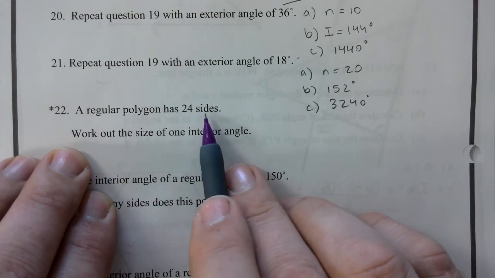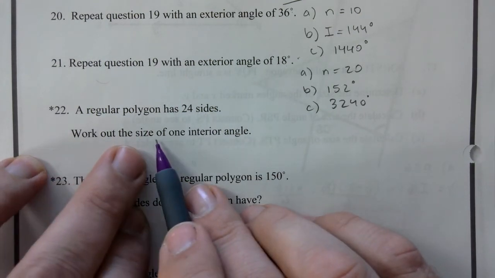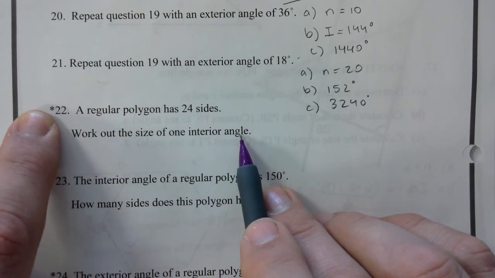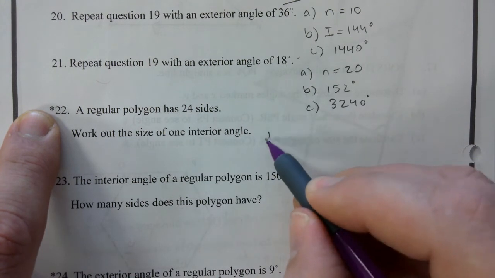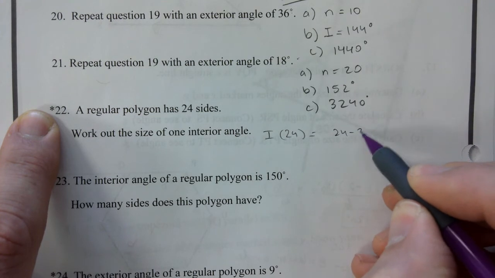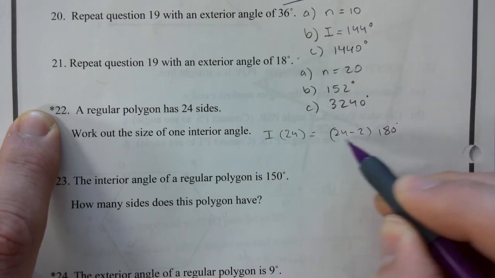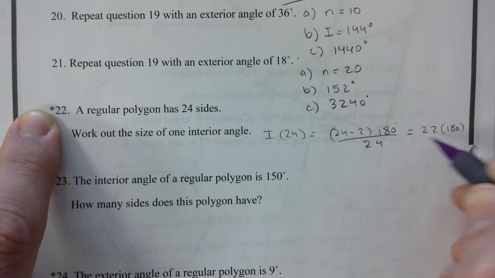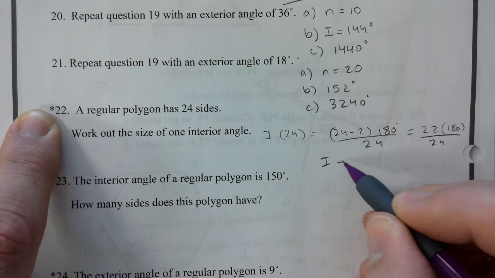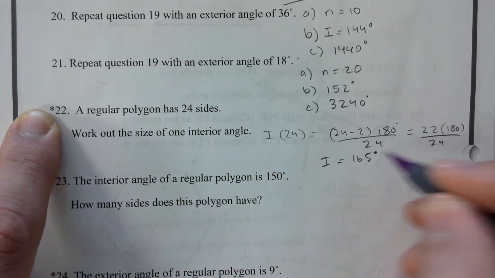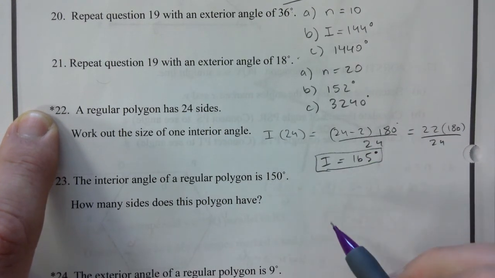A regular polygon has 24 sides. Work out the size of one interior angle. I don't know why that's so hard. That shouldn't be, right? It's just really I of 24, and that's 24 minus 2 times 180 divided by 24. That's 22 times 180 over 24. I is going to be 165. Not that hard. So sometimes I got it wrong, I guess.